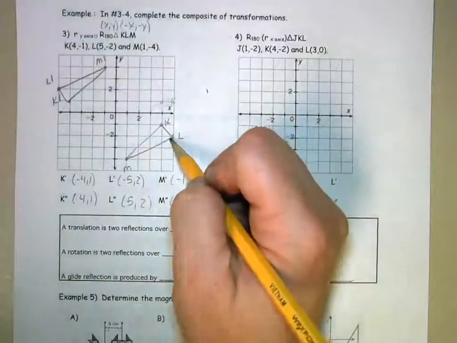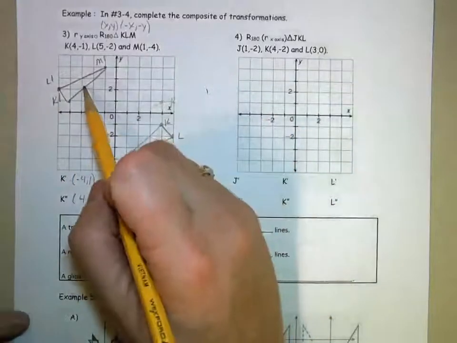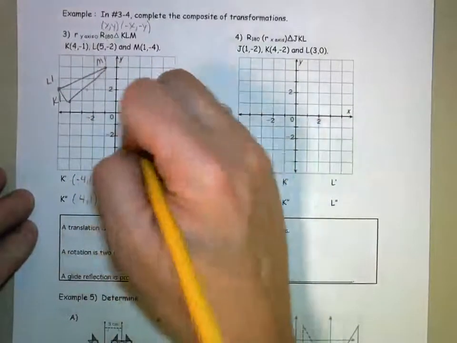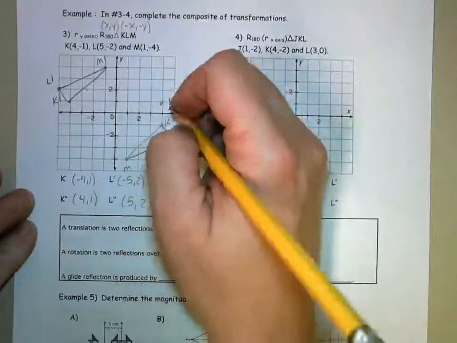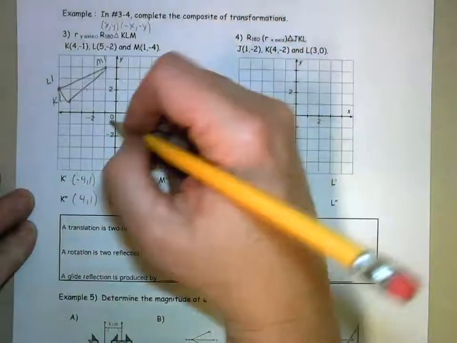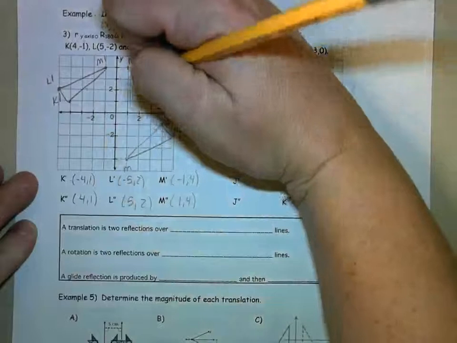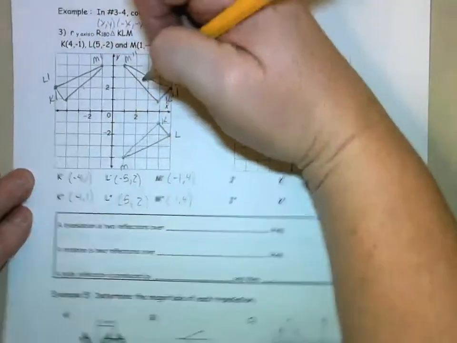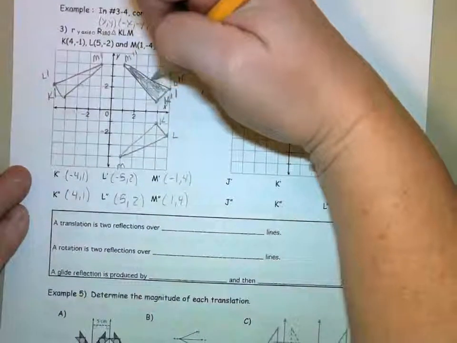So this is our first triangle, and then we rotate it 180 degrees to come up with that triangle, and then we reflect it over the y-axis. So K double prime is 4, 1, L double prime is 5, 2, and M double prime is 1, 4. And that right there is the final shape.